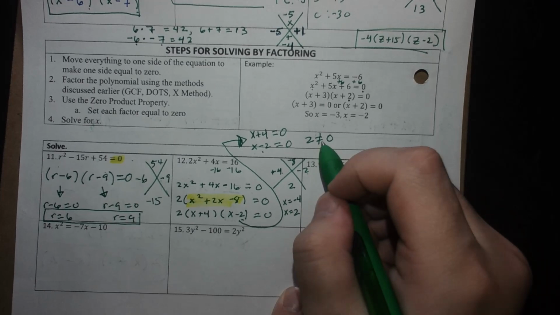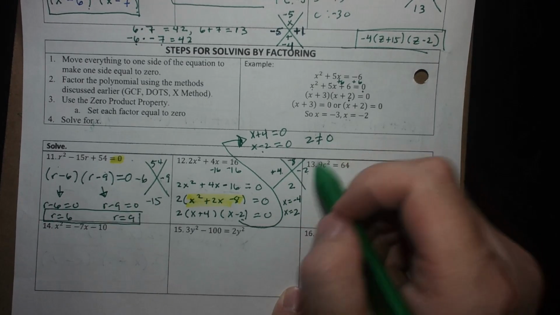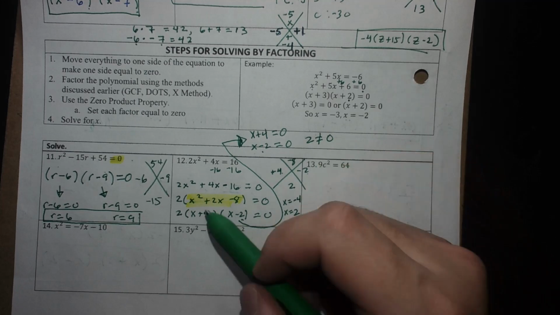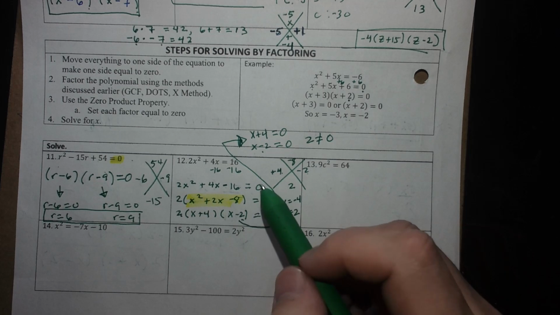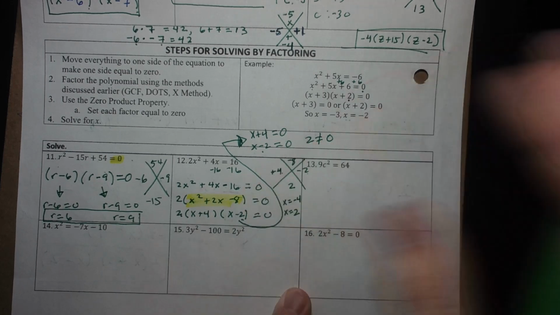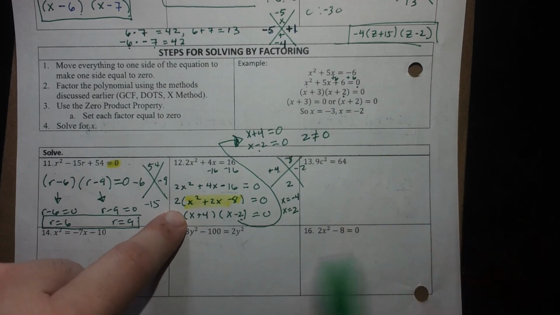And again, that 2 not being 0, you don't put x equals 2 again. Or if this was like a 4 in front of a parentheses, 4 is not 0. You don't say x equals 4 or x equals negative 4. That has nothing to do with it. Just don't worry about this, okay? So these are your two answers. That's all I'm trying to say.